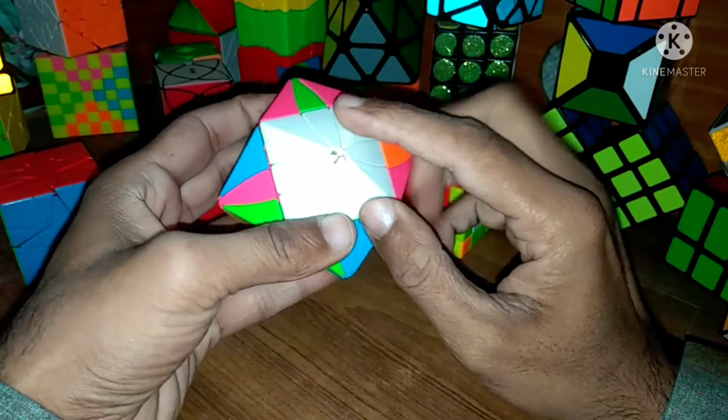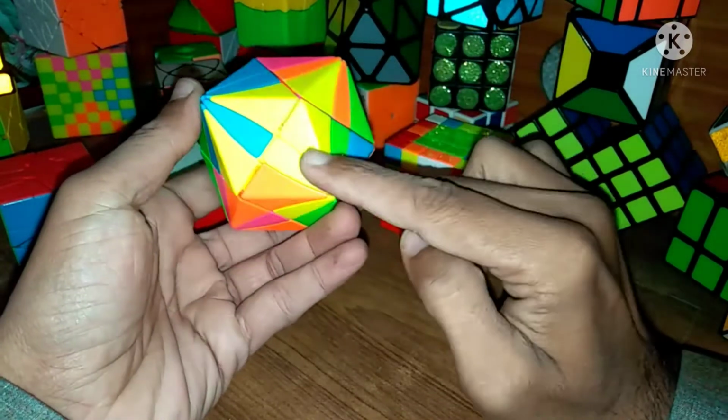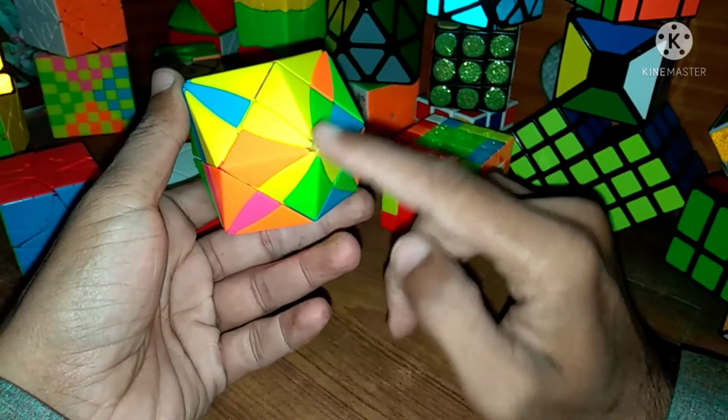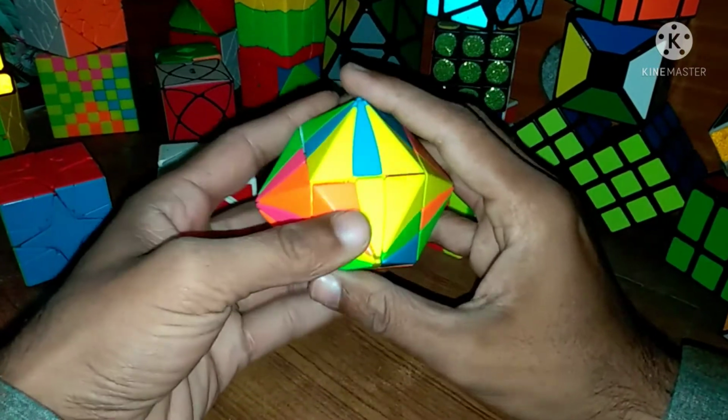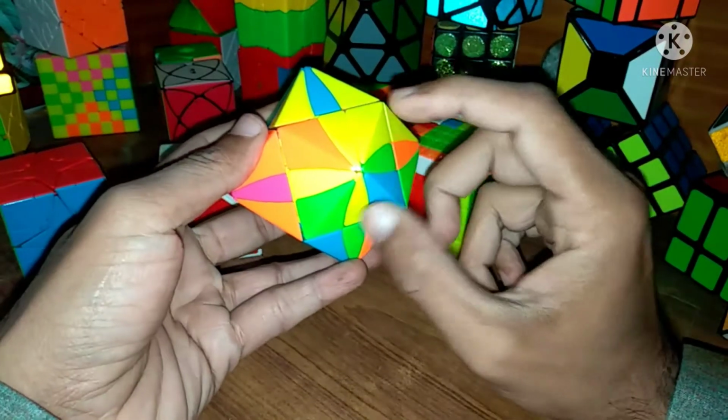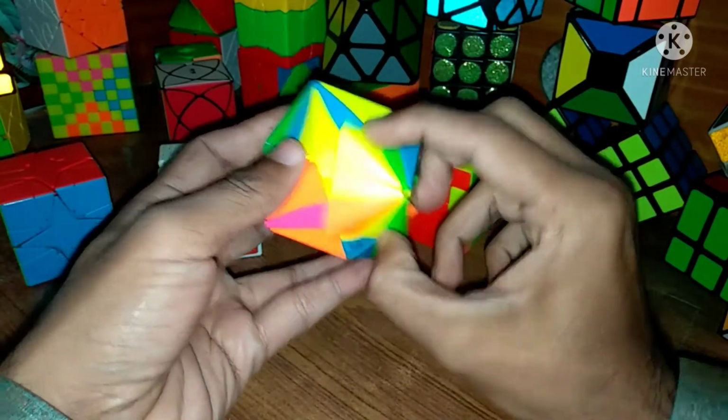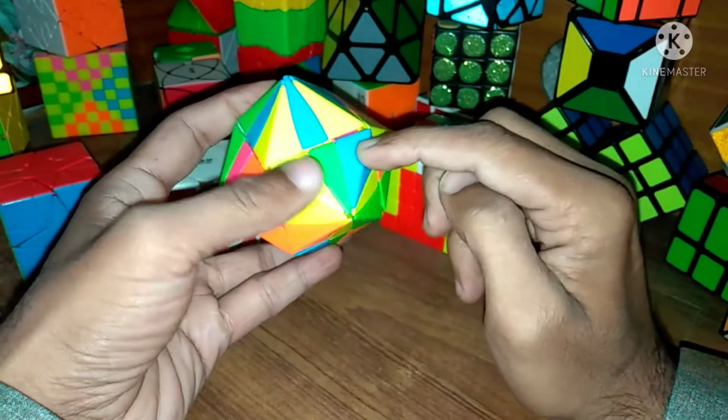So this is done. Now we will solve its opposite side. I mean, we will solve the yellow face. So this is yellow, this is yellow. We can place it on any other side. We can place it in this position.